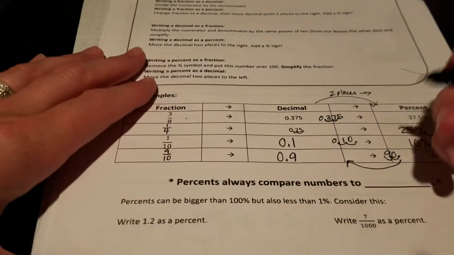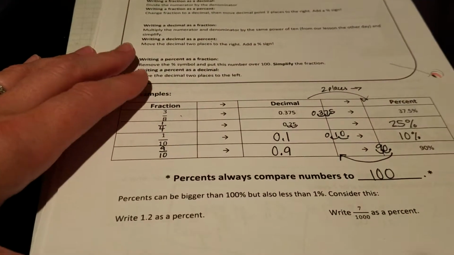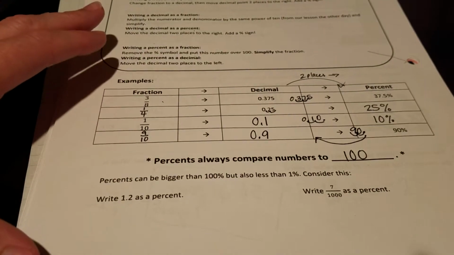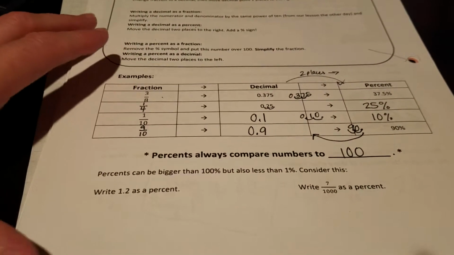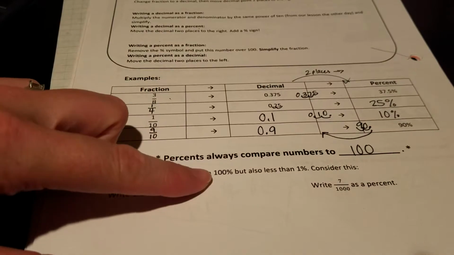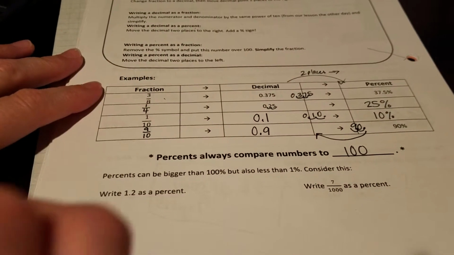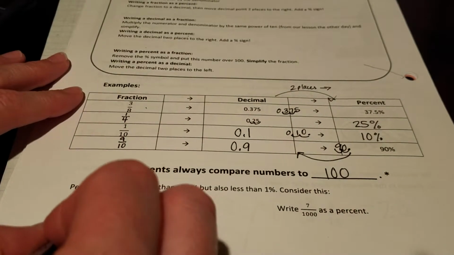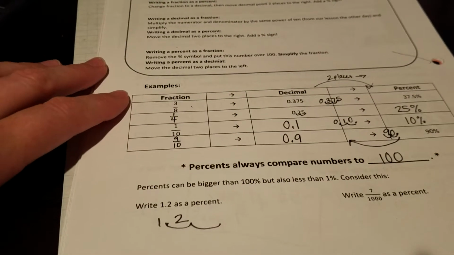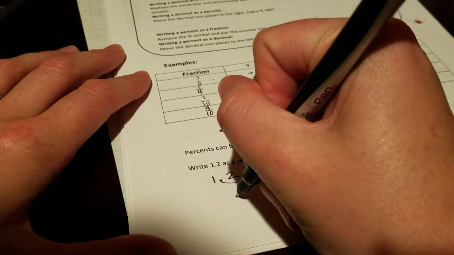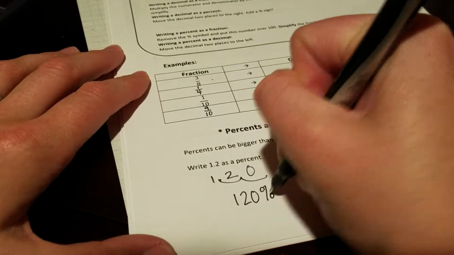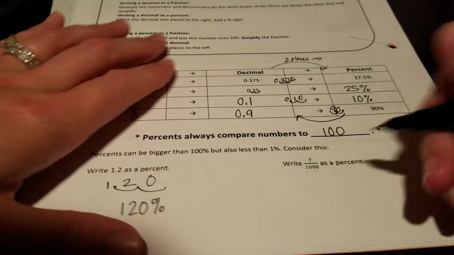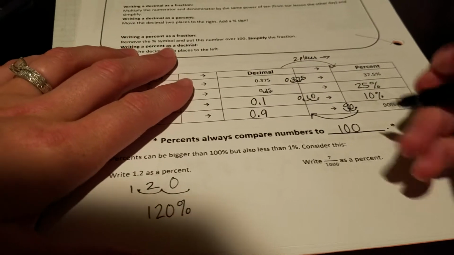Going back, percents are always going to compare numbers to 100, and if you think about on your test, getting a perfect on your test would be a 100%. Percents can also be bigger than 100%, but less than 1%. So if I asked you to write 1.2 as a percent, you're going to move your decimal point 2 places to the right, fill this in with a 0. This is really 120%.